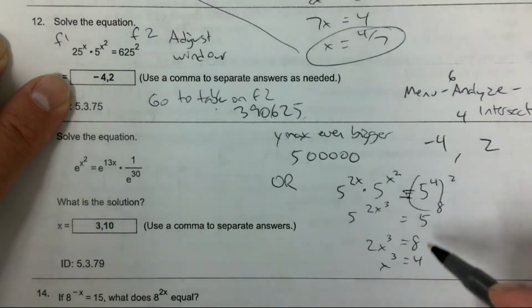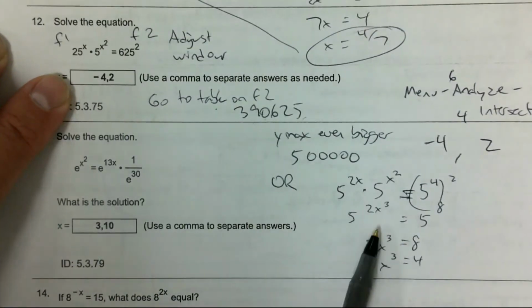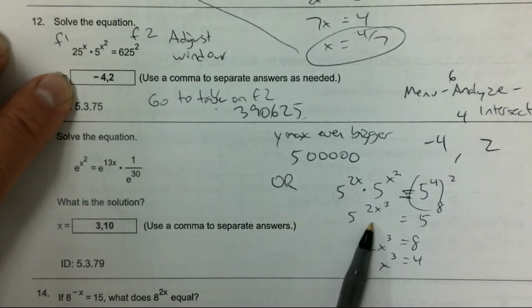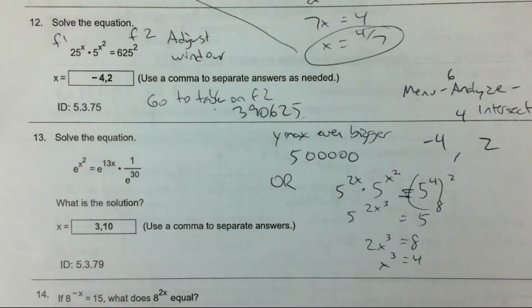Okay, that looked right, but apparently I messed up. x times x is x squared. That looks right. 5 to the 4th squared.